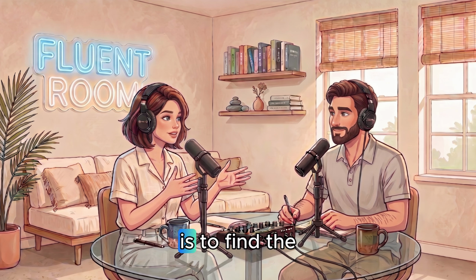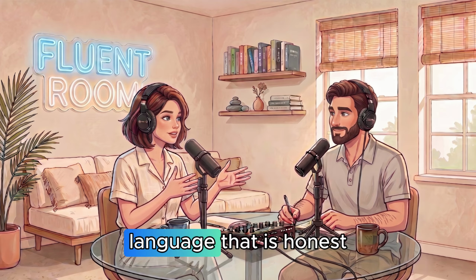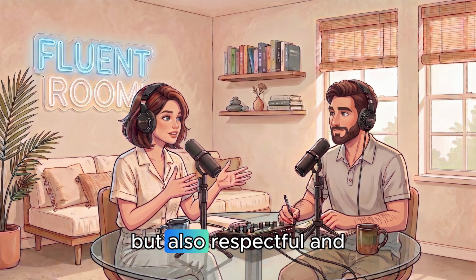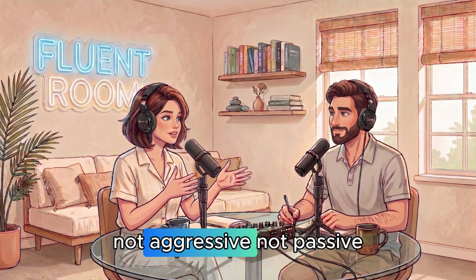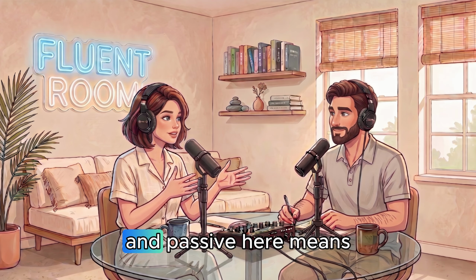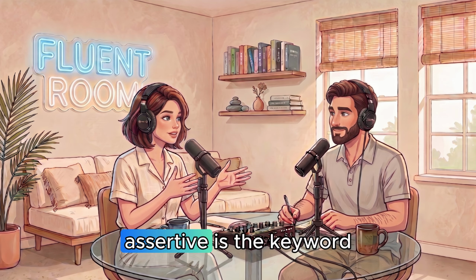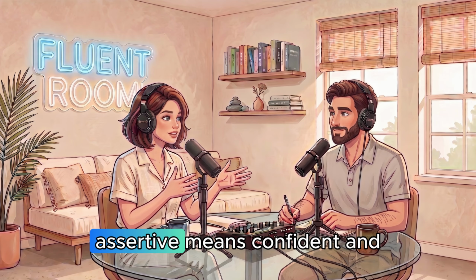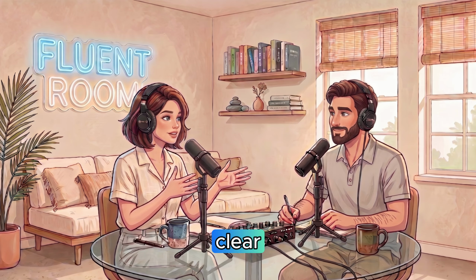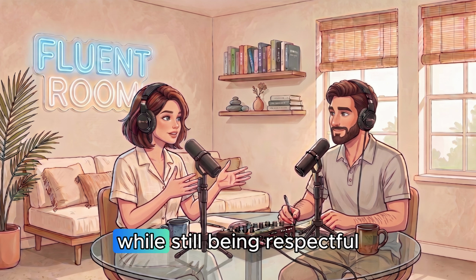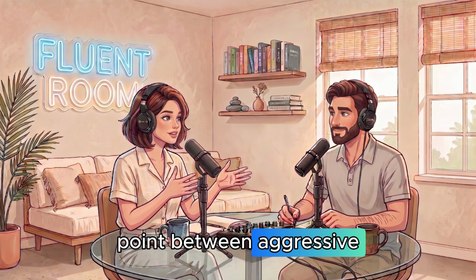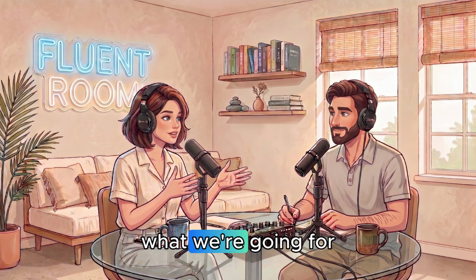So the goal today is to find the middle ground, language that is honest and clear, but also respectful and kind. Not aggressive, not passive. And passive here means too quiet, going along with things you don't agree with just to avoid tension. Not passive either. Assertive. Assertive is the key word. Assertive means confident and clear about what you think or want, while still being respectful of others. It's the perfect middle point between aggressive and passive. Assertive is what we're going for today.